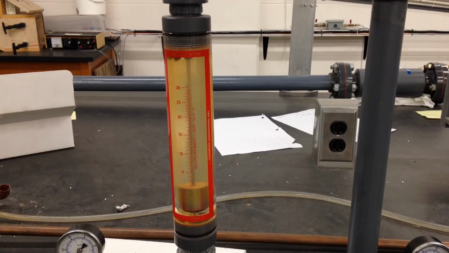There's currently no flow going through the system. As I increase the flow, the rotameter reflects that. And what we do is we increase the flow to a point on the rotameter, and then we take measurements. I'm continuously increasing the flow to show you how to actually increase it.